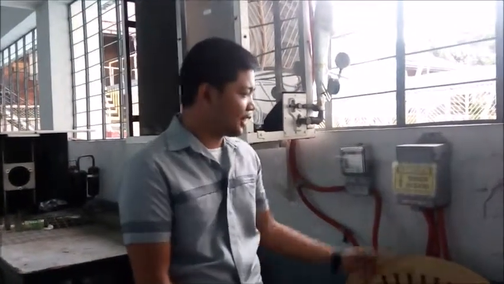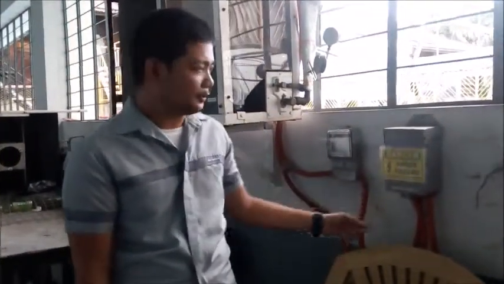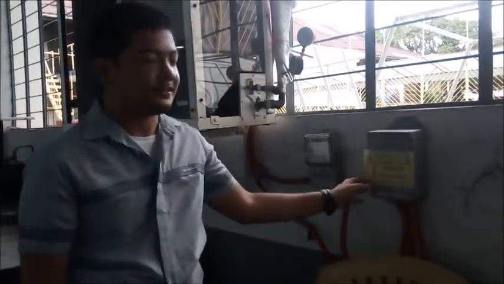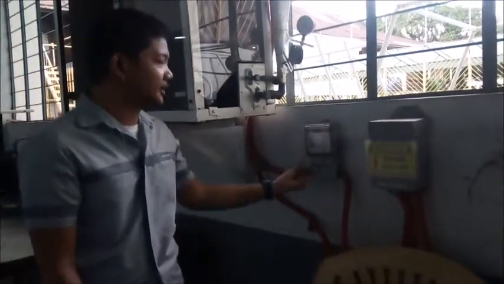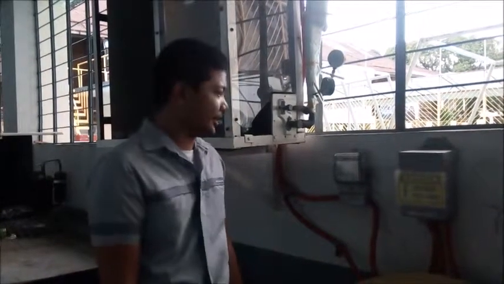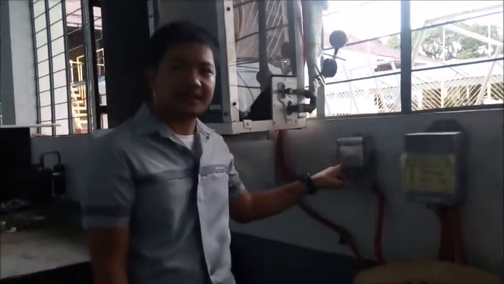After checking the 60 ampere circuit breaker, now we will proceed to the 30 ampere circuit breaker. We will turn on the circuit breaker. Now it is turned on. And the watt meter will start. It will blink, and the color is red. It will indicate that the unit is operational.